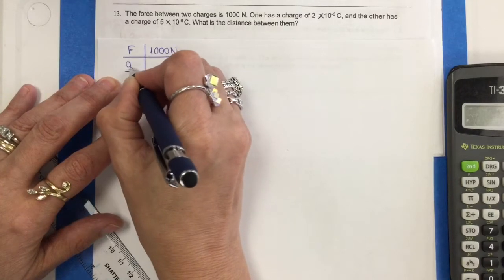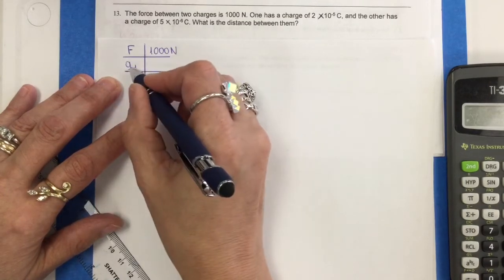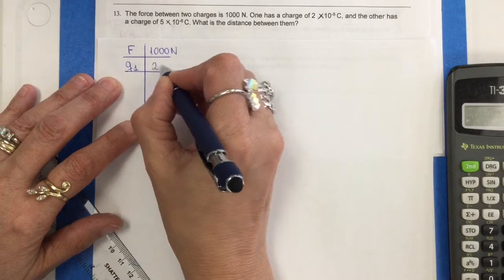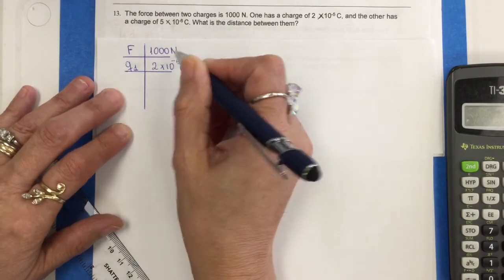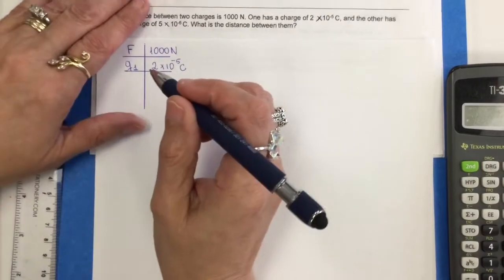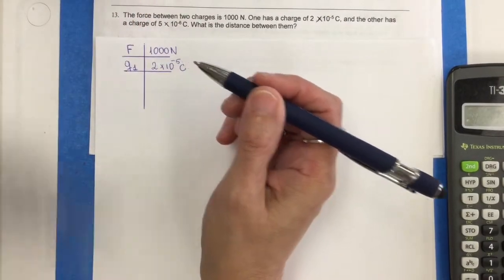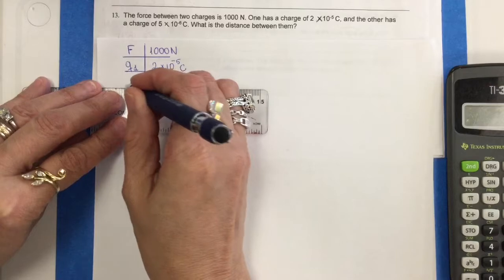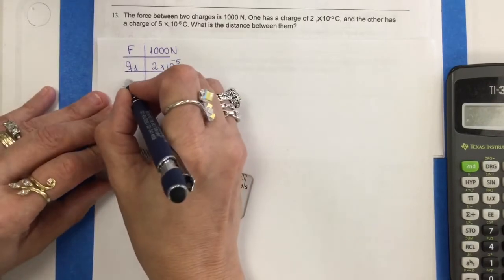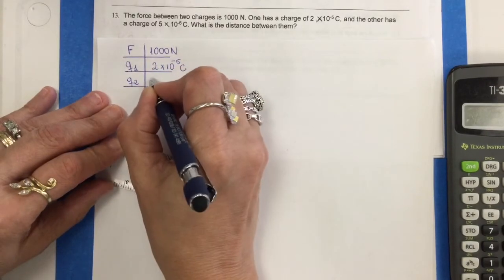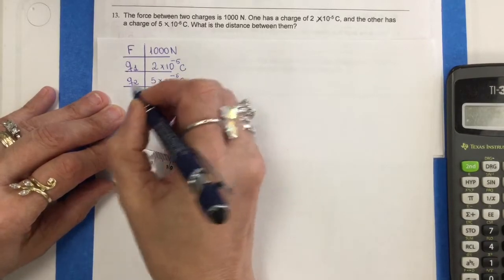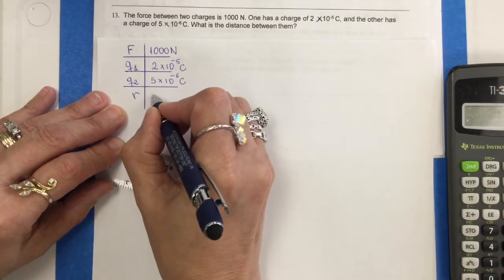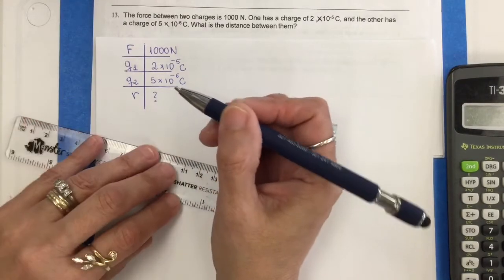One charge I'm going to call Q1, which is 2 times 10 to the minus 5 coulomb. The second charge is Q2, 5 times 10 to the minus 6 coulomb, and it is asking for the distance between both charges.